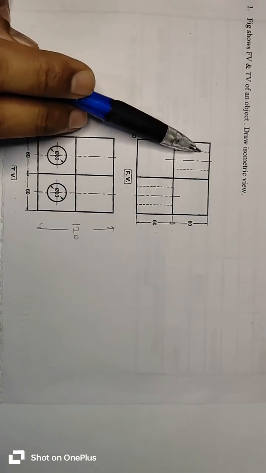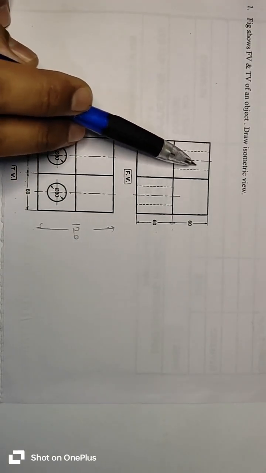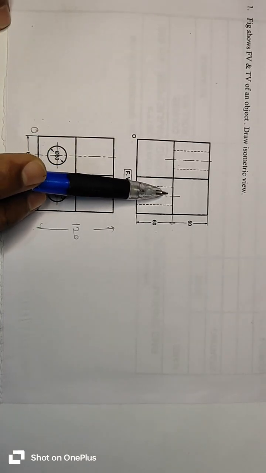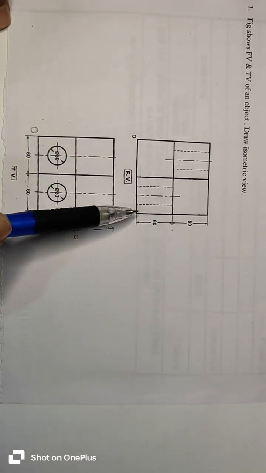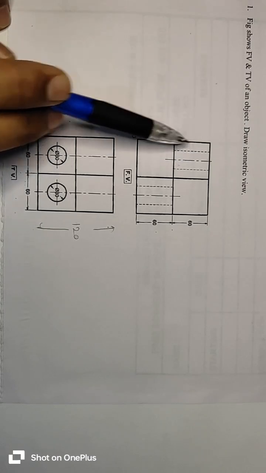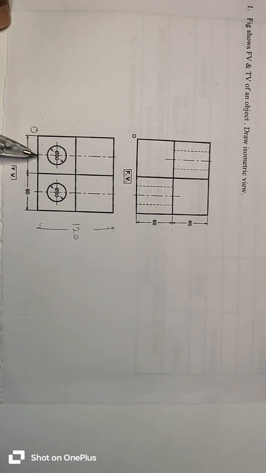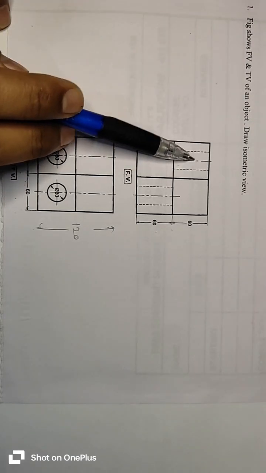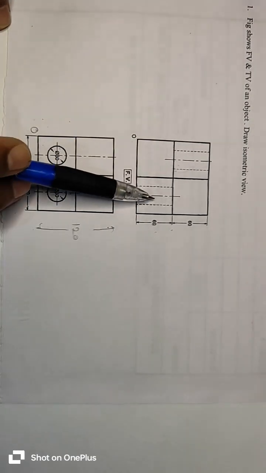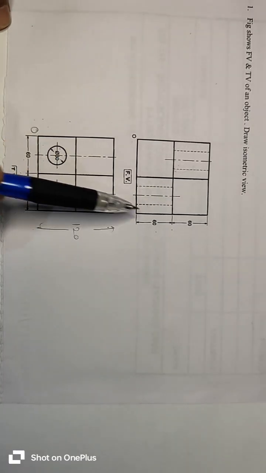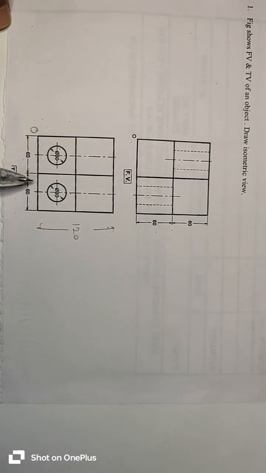here in upward square the center line and dashed line is shown. Also in this circle center line dash line is shown. It means that here in front view, near in upward square there is a circular hole, and in this square there is a circular hole. So in top view, near to observer lie here. So near to observer, these are the two circles.